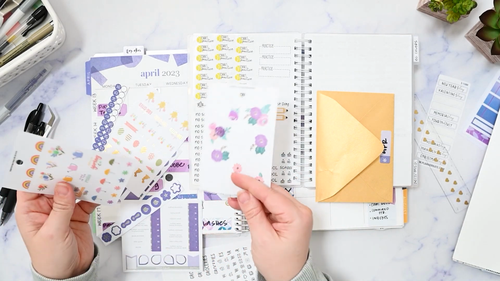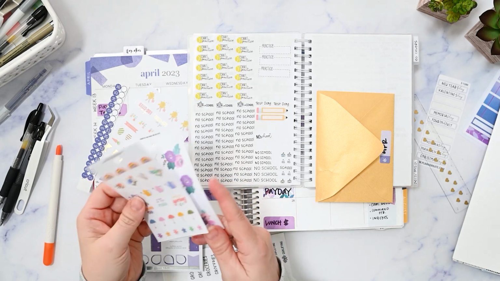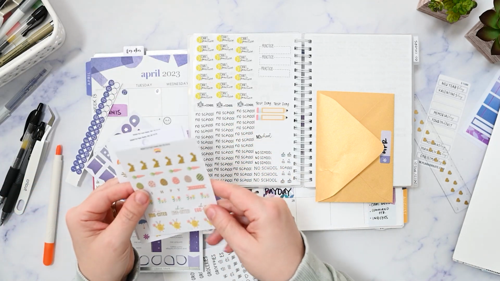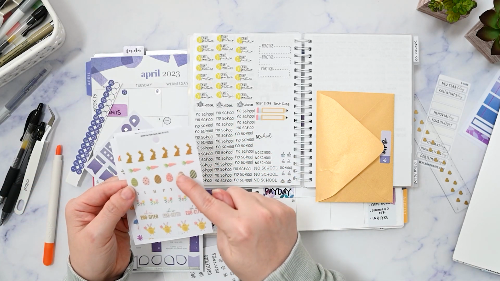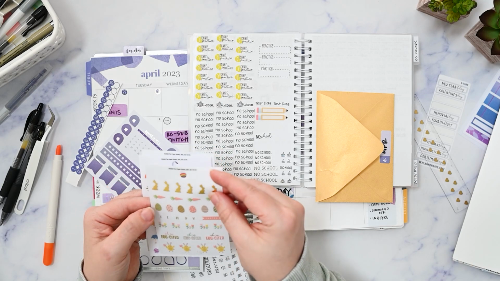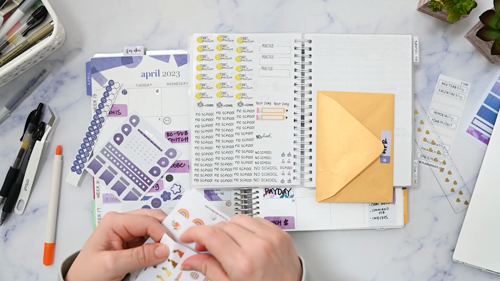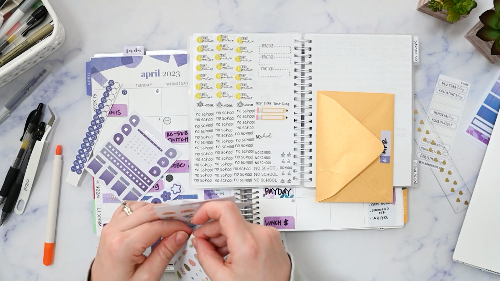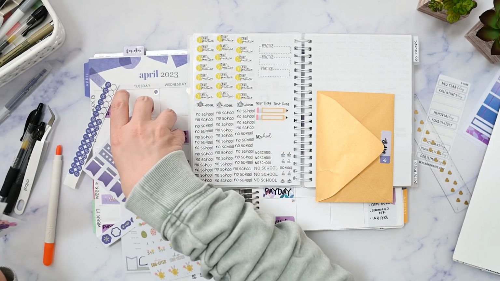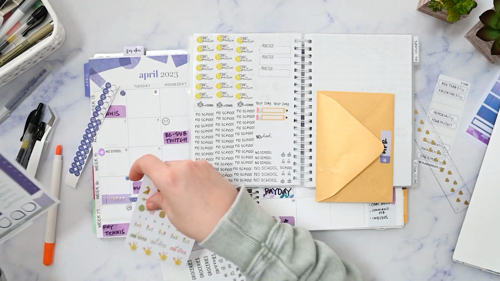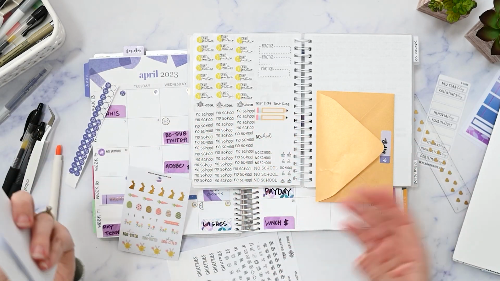This I'm going to move to September because this matches September better. I'll use some of these for Easter, I think. I'll just use this little Easter bunny because it's gold. I'm all over the place. And then these are all just extra purple things that match April.